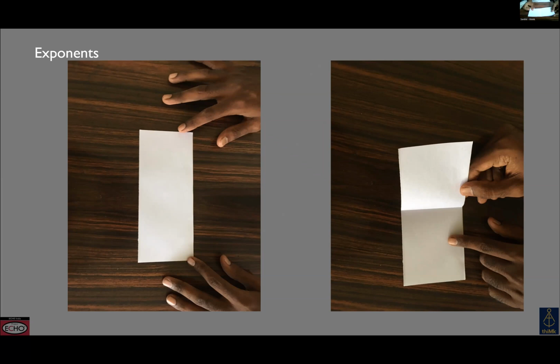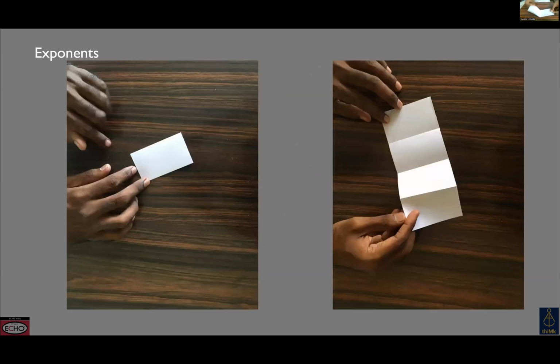I got two portions, two partitions in this one fold. And let me make one more fold. So for two folds, I got four partitions, like 1, 2, 3, 4 pieces.